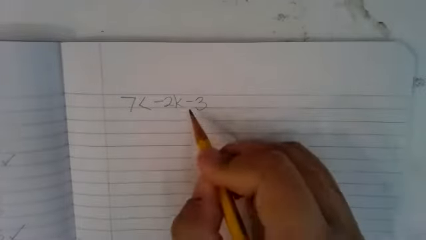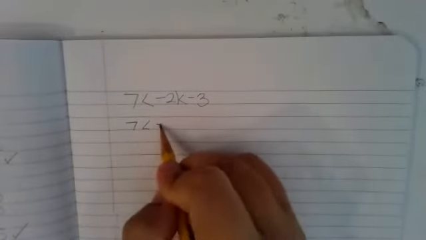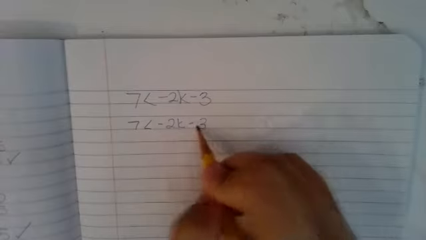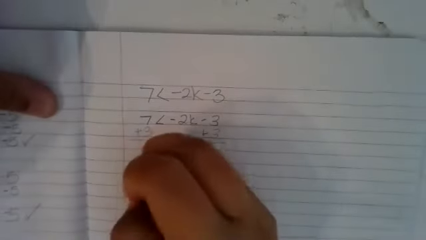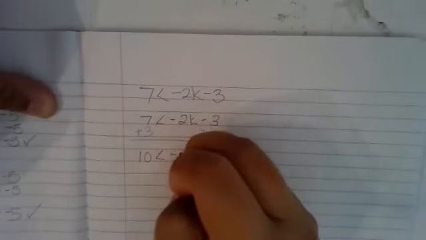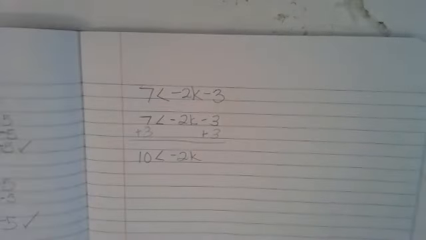So just like if we were solving an equation, the first thing we're going to want to do is isolate our variable. In order to do that, I'm going to start by moving this constant. I like to rewrite my problem so I know what the original problem was. So I'm going to add 3 to both sides. After I do that, I come up with 10 is less than negative 2k. Okay, what is my next step going to be?